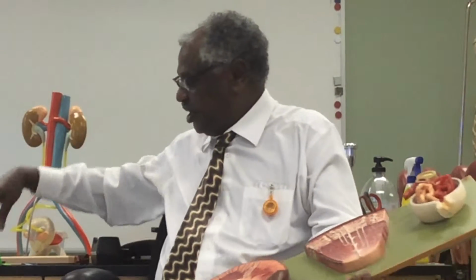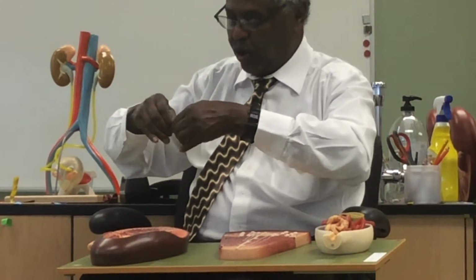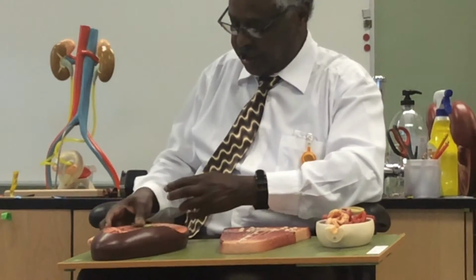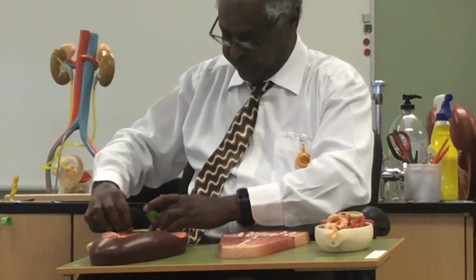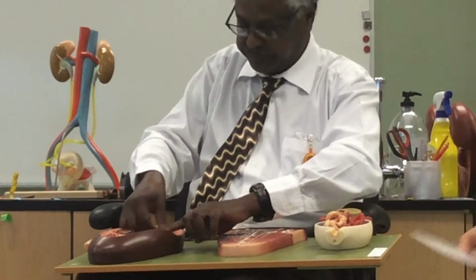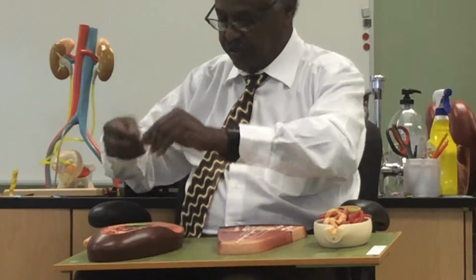After going in between the pyramids, these blood vessels are going to arch over the pyramids, like this here, or this right here, or this one right here.